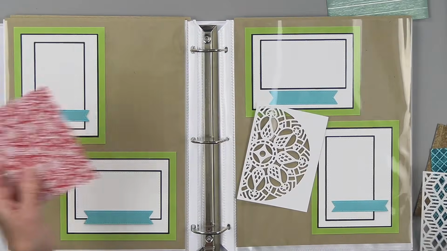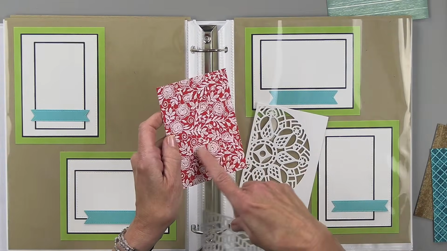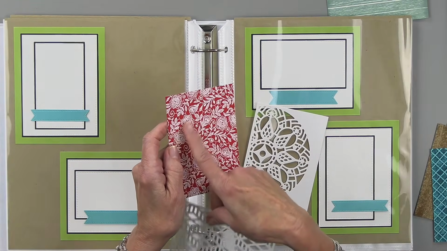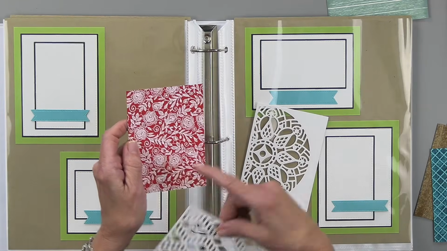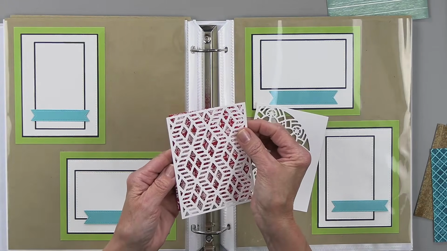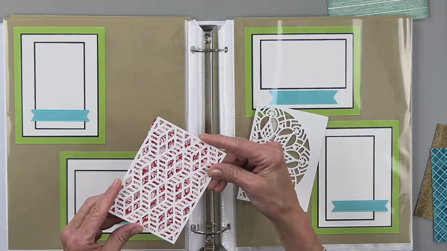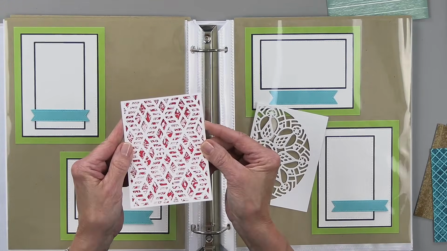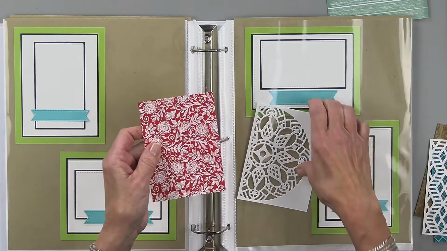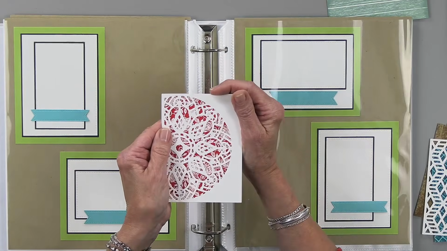And here I used our, this is our Petite Roses, I think. It's a background stamp. I could dig it out over there, but I wasn't impressed with what I did there. But if I put a cover plate over it, it just looks so cool.